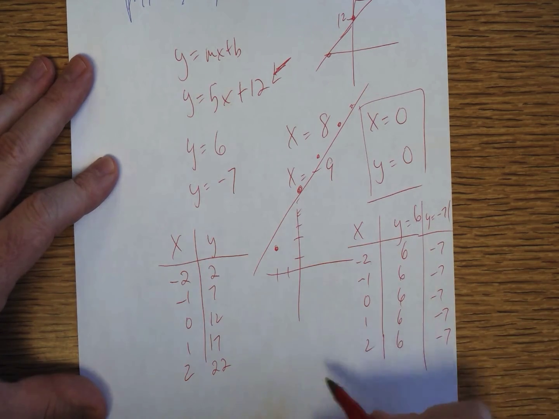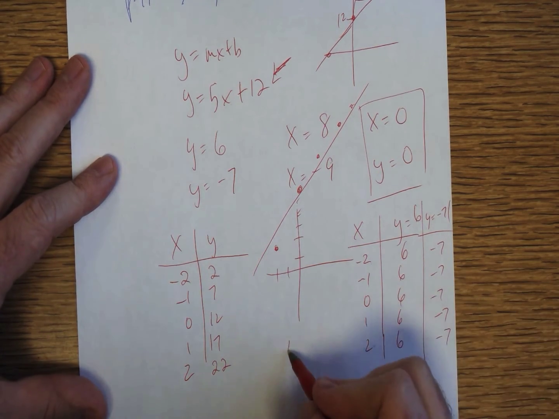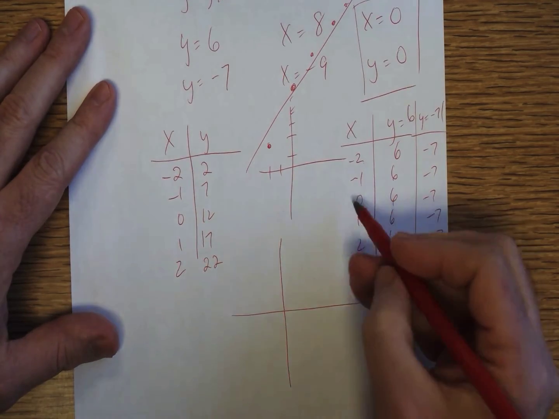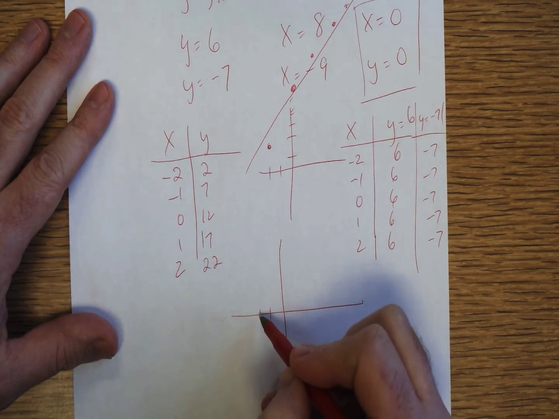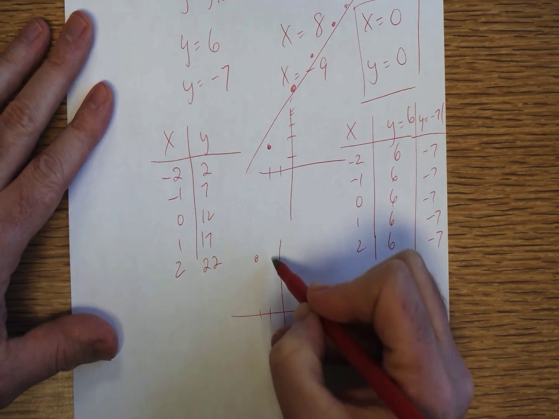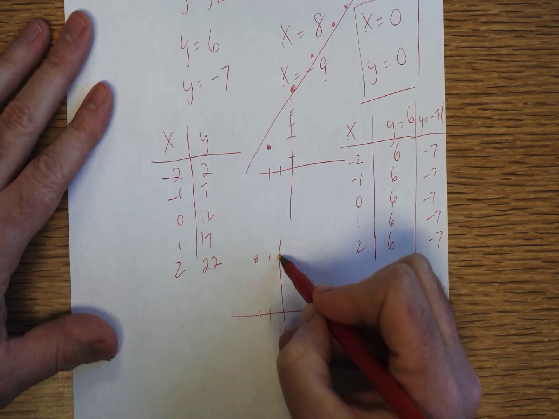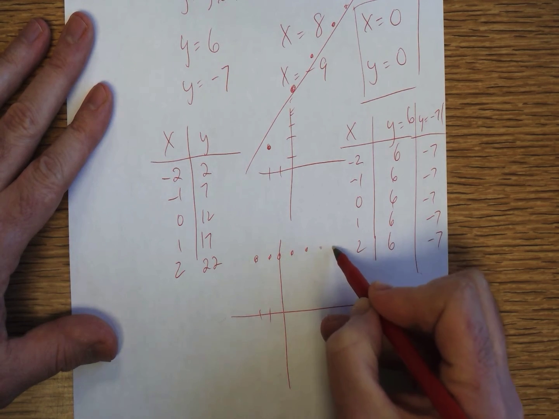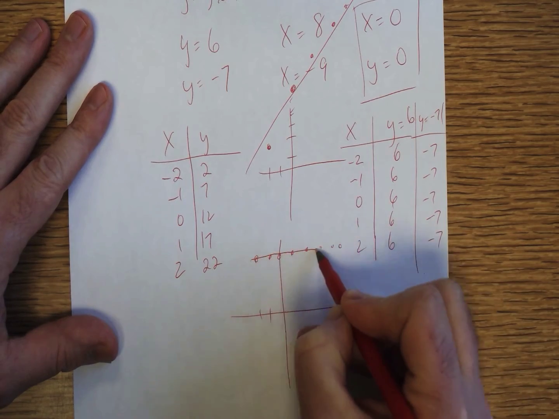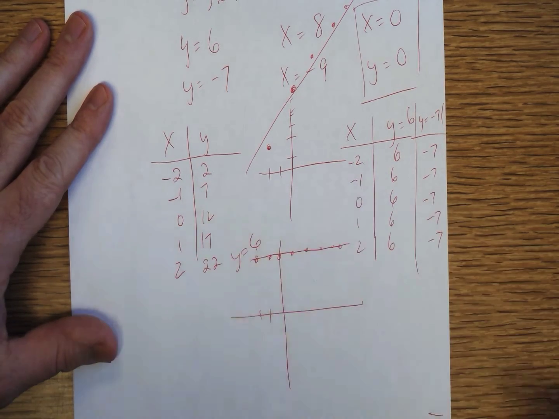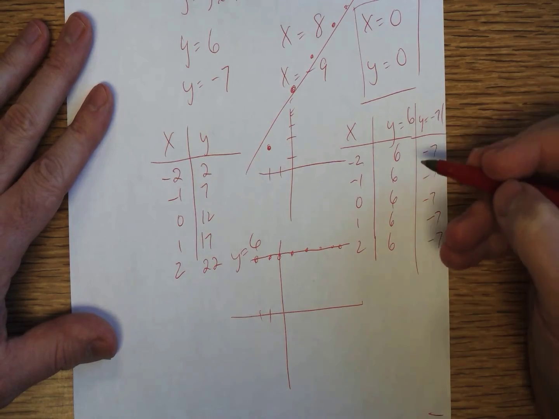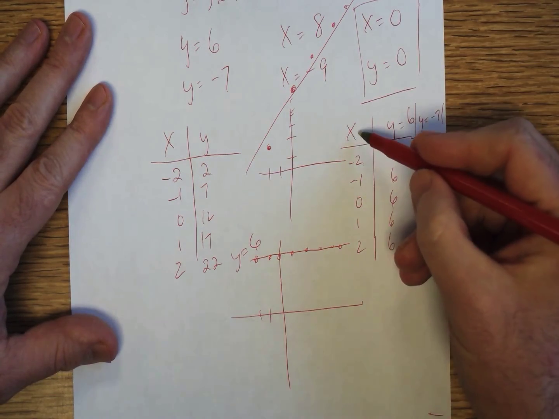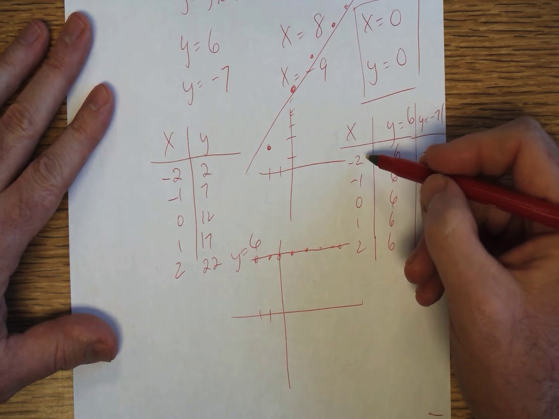So what does this look like if I want to graph it? Well, I go over here, and I say x equals negative 2, so negative 2, 6, negative 1, 6, 0, 6, 1, 6, 2, 6. No matter what my x value is, my y value is always 6. So this is y equals 6. And it works similarly for x equals 8. In this case, you don't have an input of x, you're going to have an input of y.